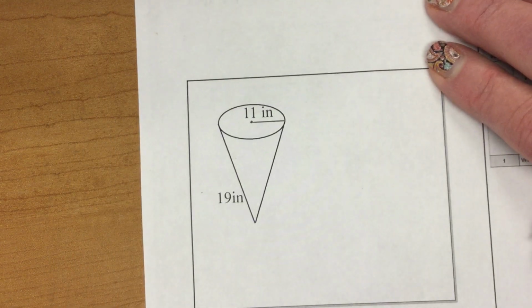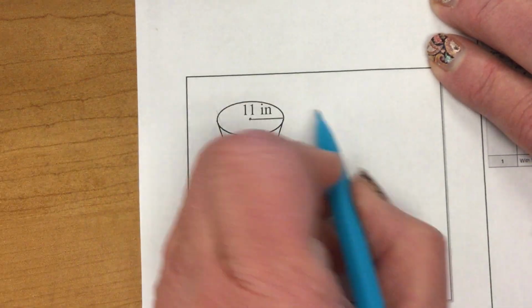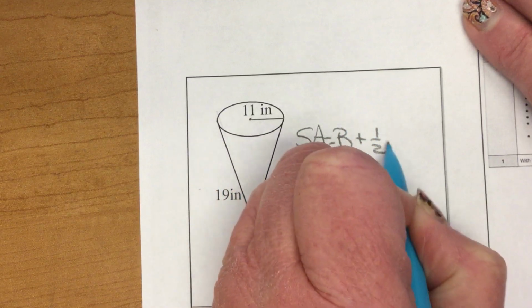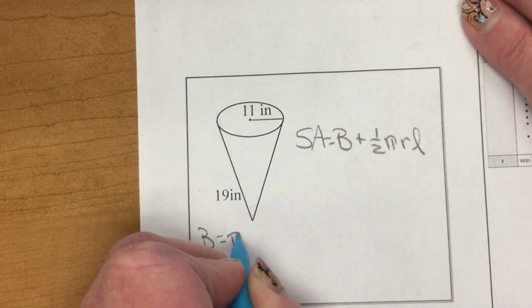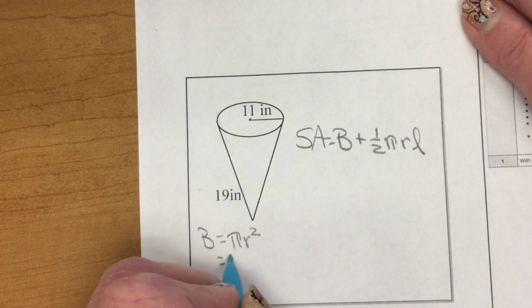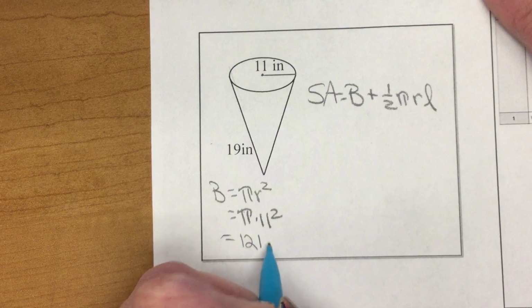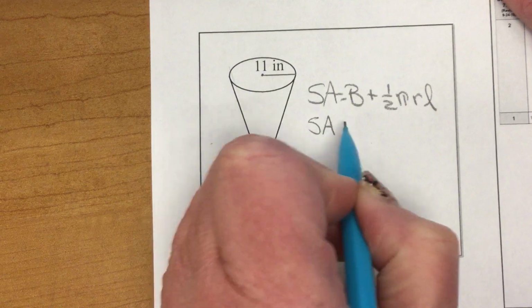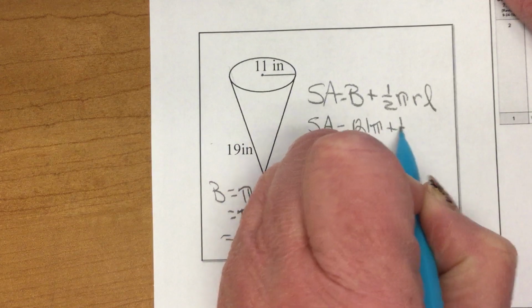Okay, here we have a lovely cone, radius of 11, slant height of 19. Surface area is capital B plus 1/2 pi RL. Area of the base, pi r squared. So we get pi times 11 squared, 121 pi. We're going to substitute that in. 121 pi plus 1/2 times, no, there's no 1/2.